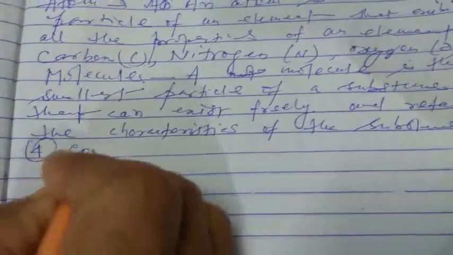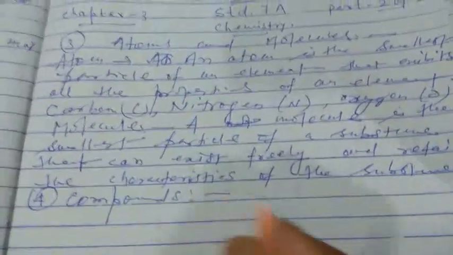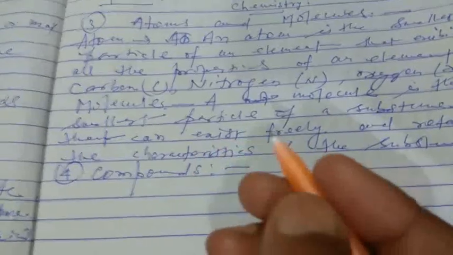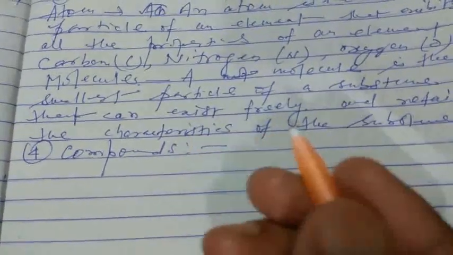Next point is compound. When atoms of two or more different elements combine chemically in a fixed proportion, they form compounds.